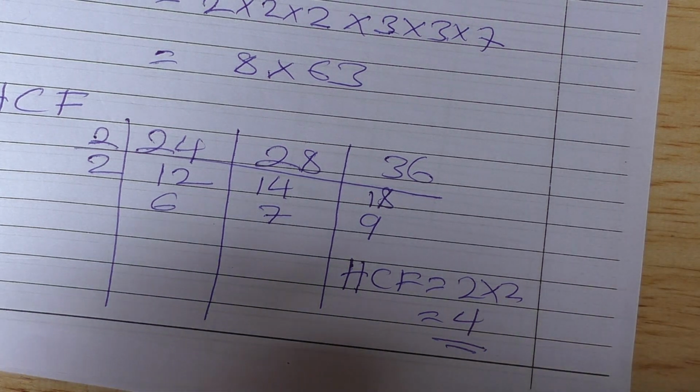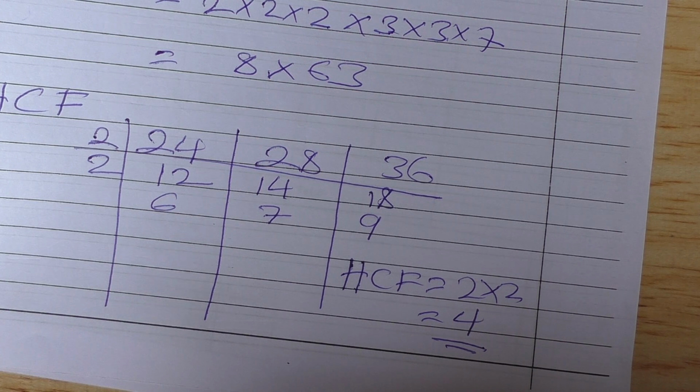That is how we find the highest common factor and the lowest common multiple.